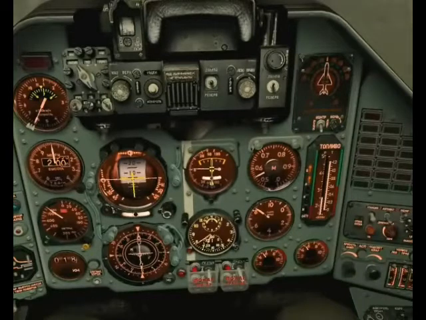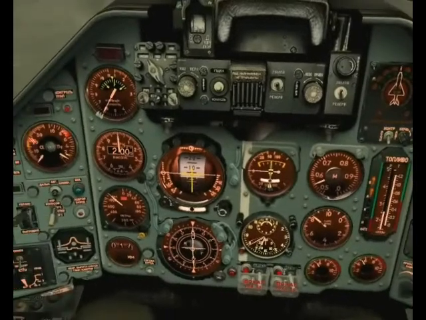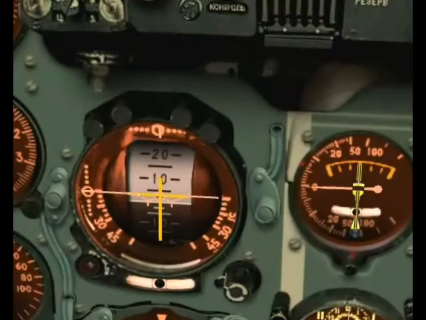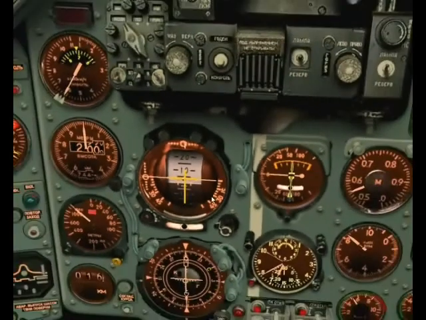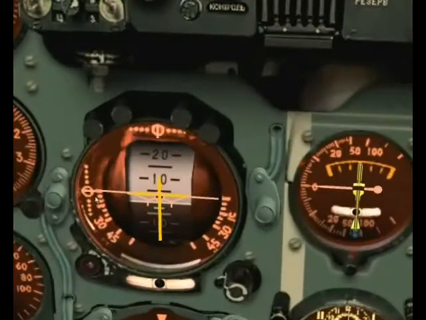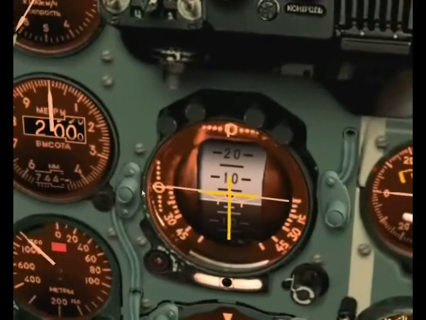Okay, and now when that thick horizontal yellow line is centered on the horizon line, we are at the indicated altitude. And if you notice here on the left-hand side of the scale of the ADI, there's another circle and the white line right through that. That's telling me that we're right on our assigned altitude of 2,000 meters.